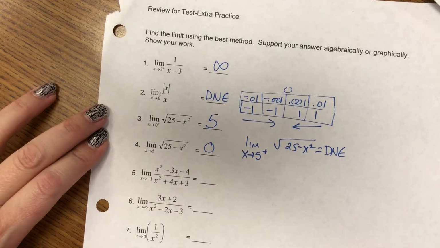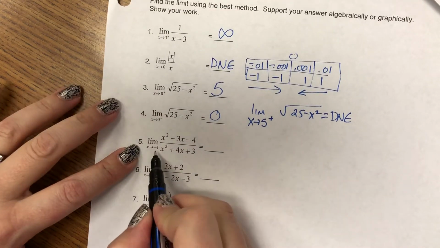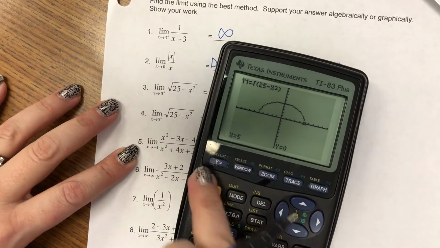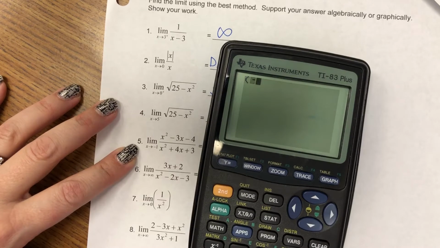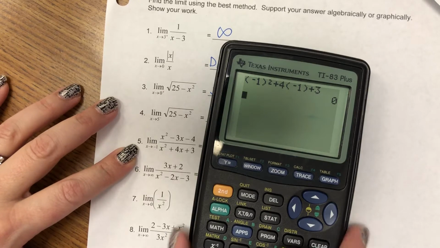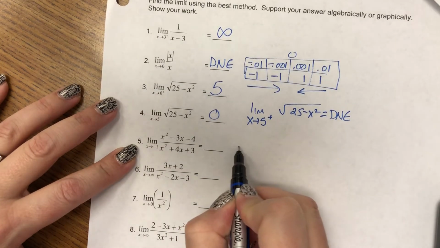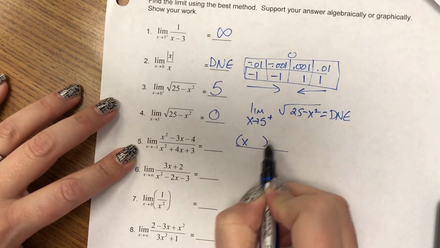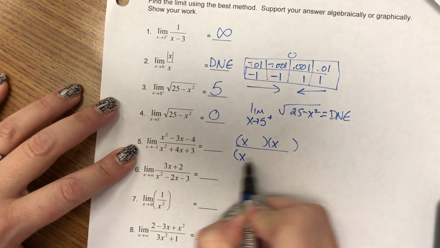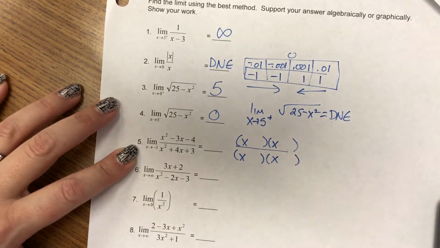For number 5, if we plug -1 into the denominator, we get 0. You can't divide by 0. So I'm gonna factor and see if I can eliminate a factor so that I could then plug in -1.